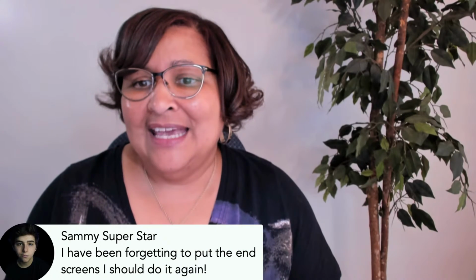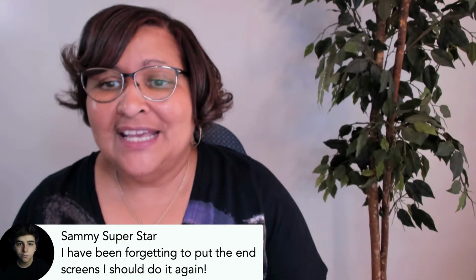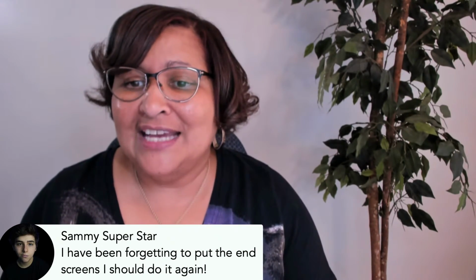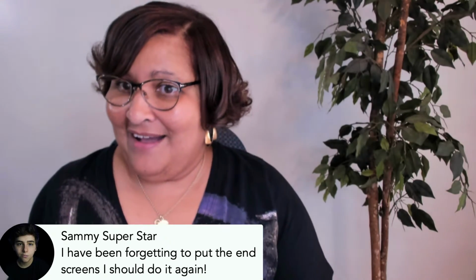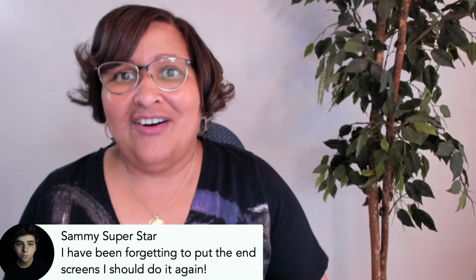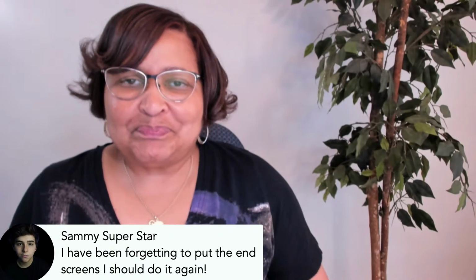the cards. And Sammy says, I've been forgetting to put the end screens. I should do it again. Uh-huh. Okay. End screens are just a little different. And actually, end screens are a lot different, but they achieve the same function.